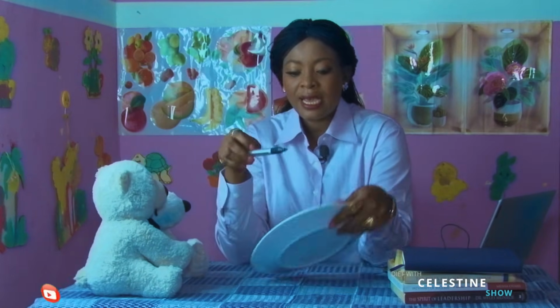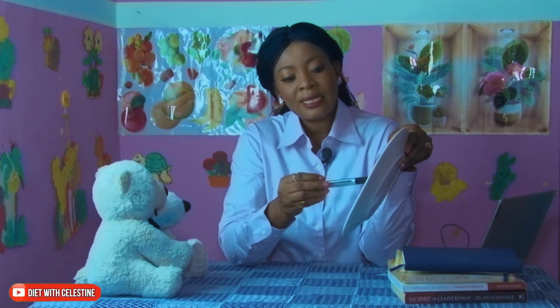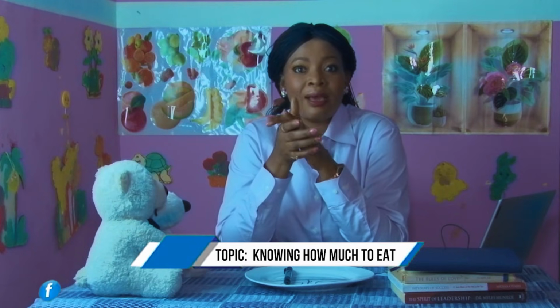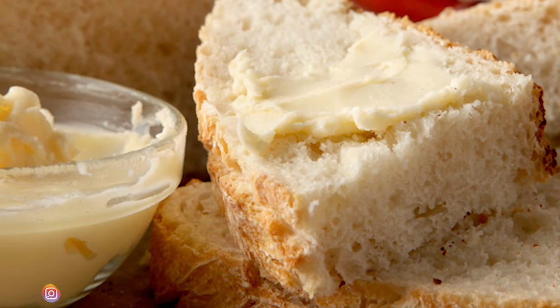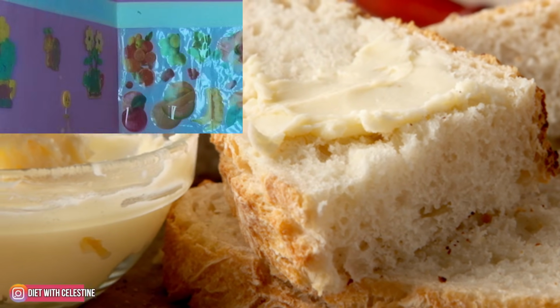If your carbohydrate is bread and you just have a slice of bread that size and you have butter or margarine to add, the amount you need is just a thumb of fat, okay, for each plate you are taking. So your margarine or your butter shouldn't exceed this size for yourself.